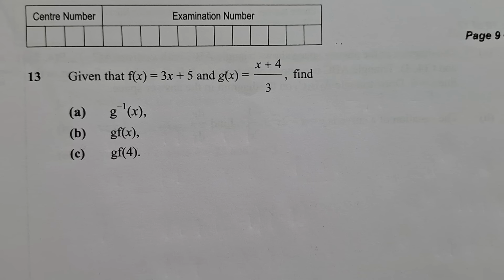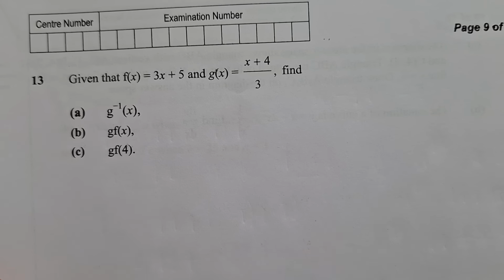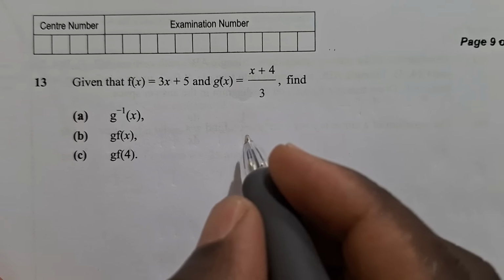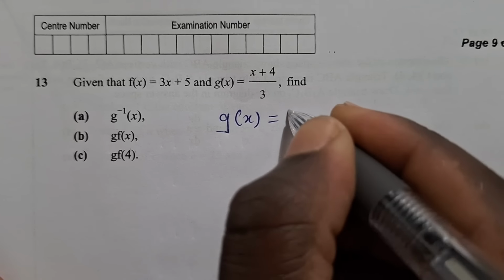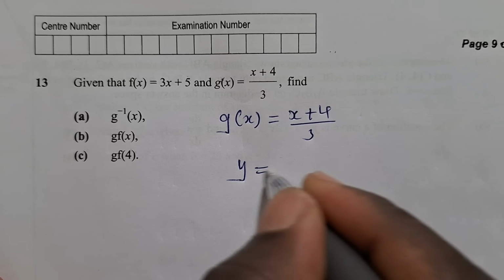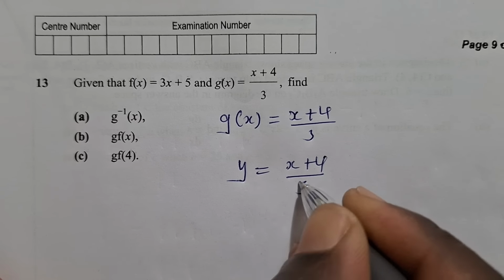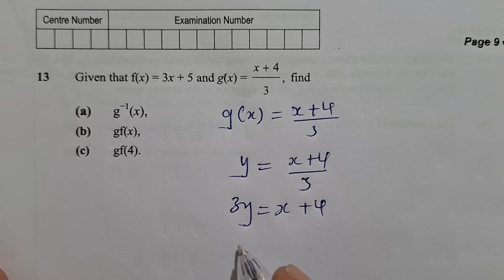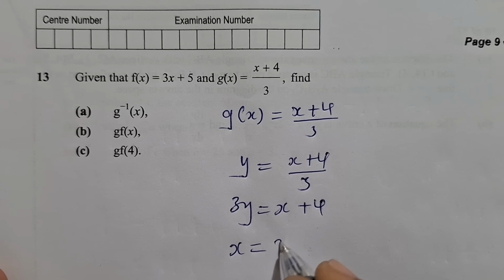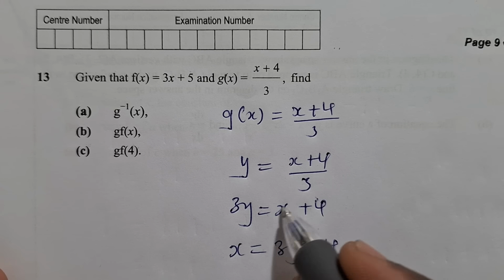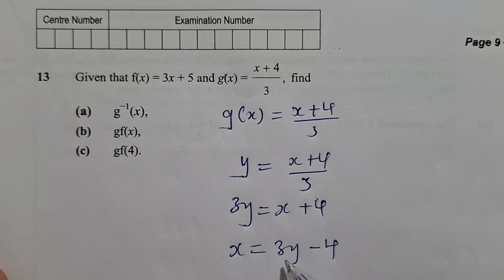The next question here, it's under functions. So here we've been given this question to find g inverse of x. So get the g function, which is g of x is equal to x plus 4 over 3. So you shall say y is equal to x plus 4 over 3. You cross multiply, 3y is equal to x plus 4. We now group the like terms. So we shall have x is equal to 3y minus 4. So this 4 will cross the equal sign, maintain the x. Just make this 4 move so that x is alone.